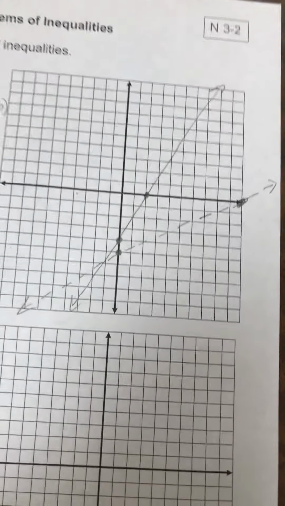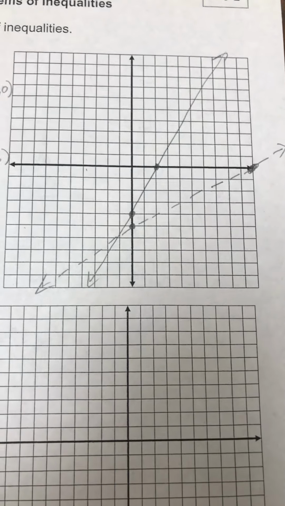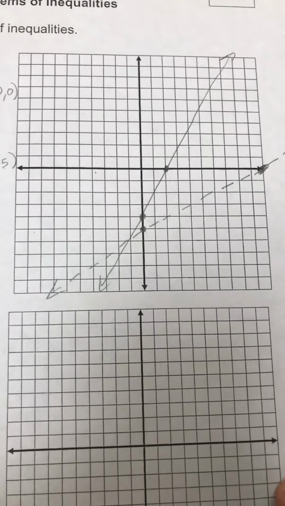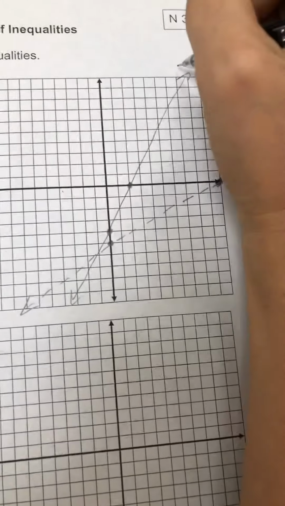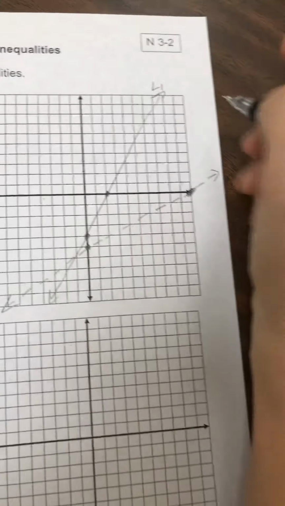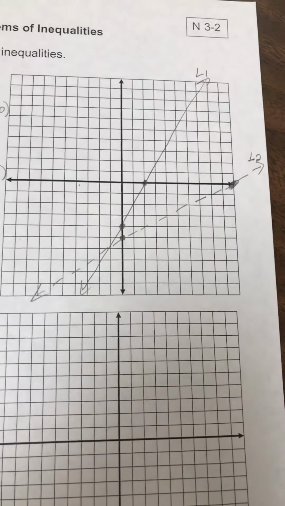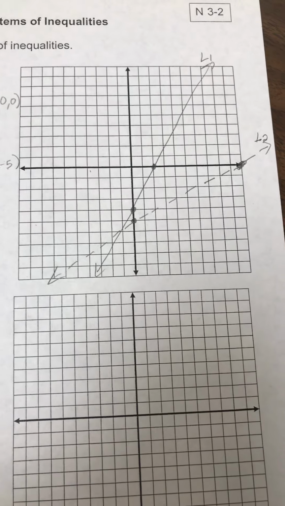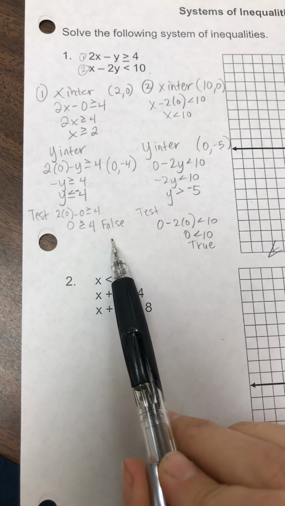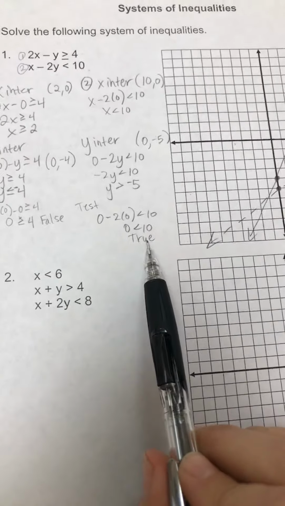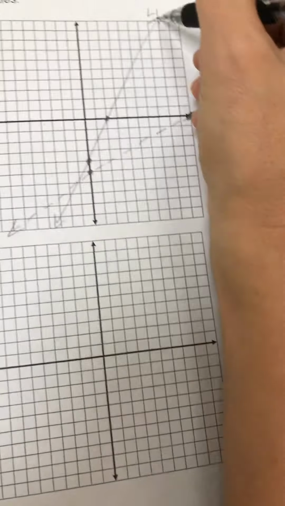Okay, it's dotted. All right, so now we need to do our shading, okay? So I'm going to label this line 1, and I'm going to label this line 2, so I know which one's which when I'm doing my shading. Okay, so for line 1, we said it was false, and for line 2, we said it was true. So let's do line 1 first.